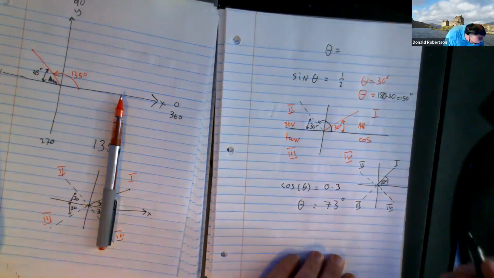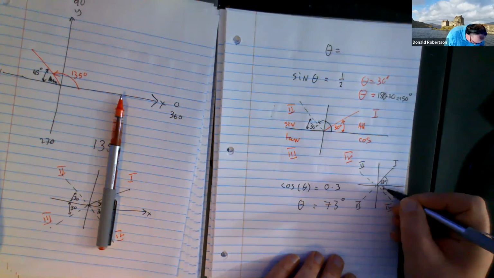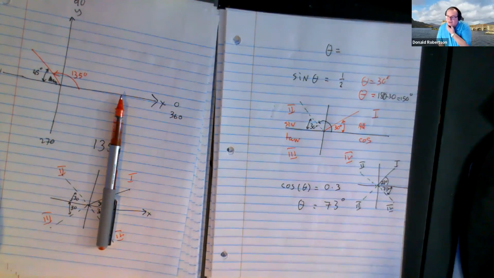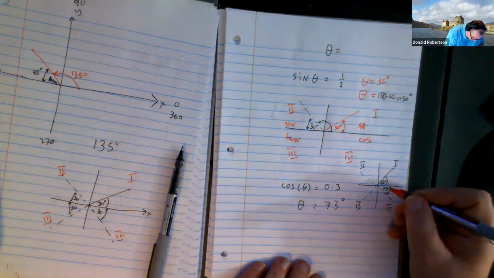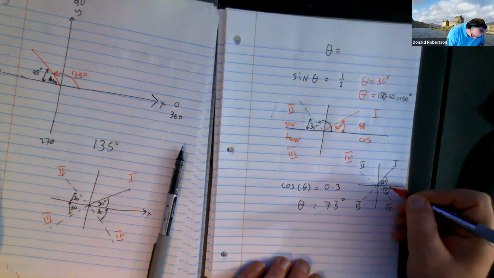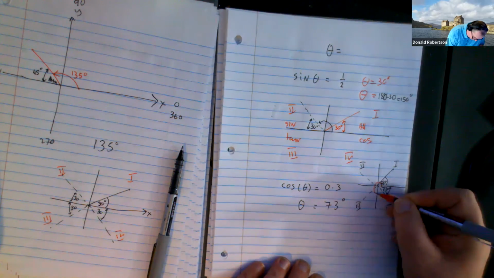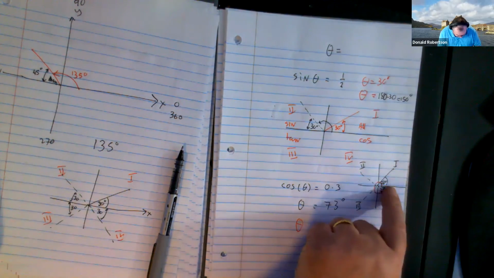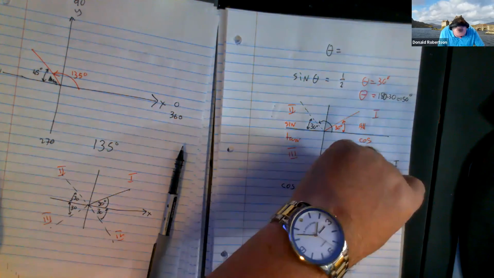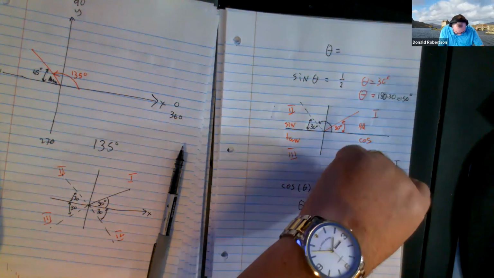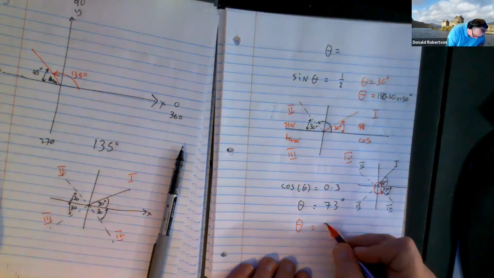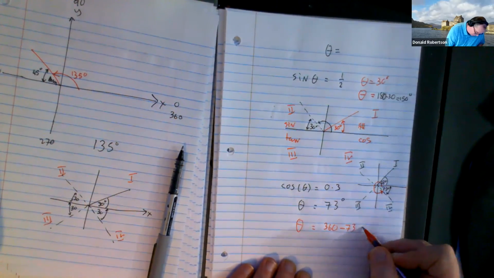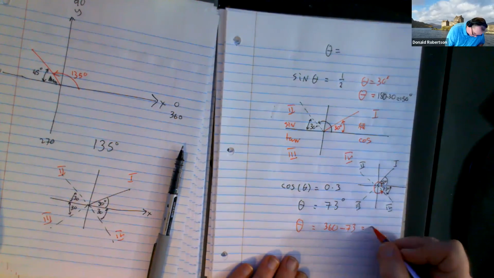Right, now the angle that goes here, the reference one, is 73, right? But we don't call it 73. We don't even call it negative 73. We call it whatever that is. So this angle is 73, but we measure it in this anti-clockwise direction. So it would be what, 360 take away 73, which is what, 287.